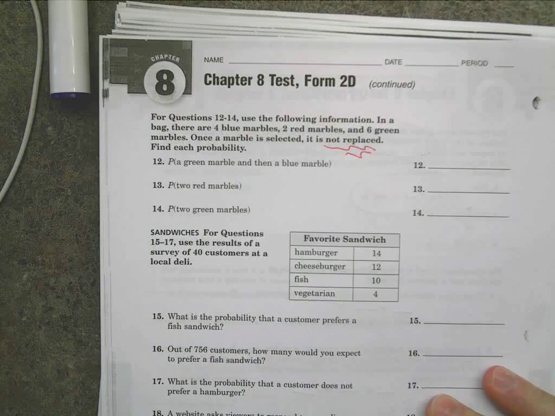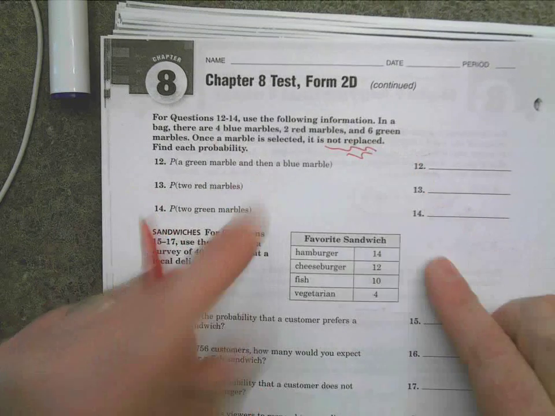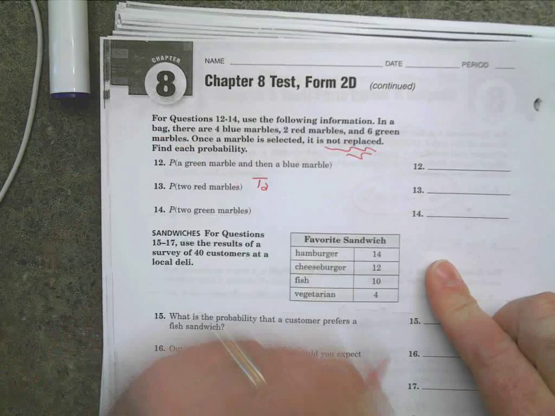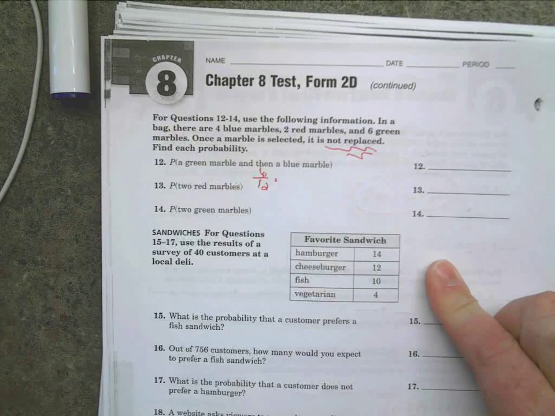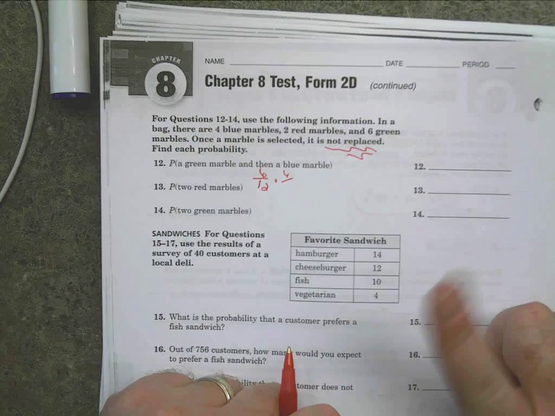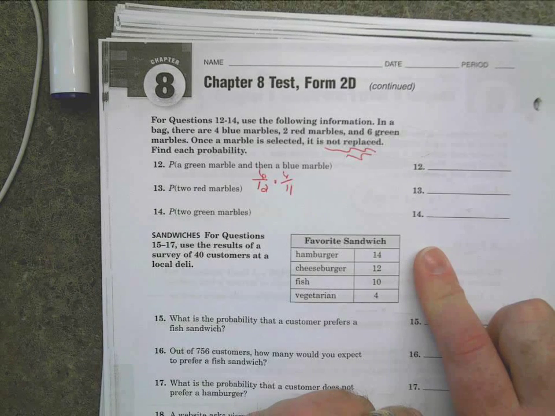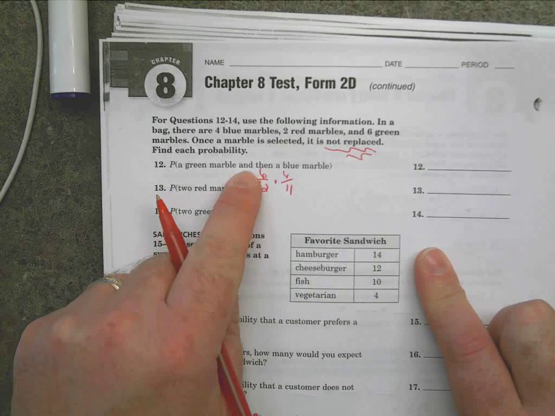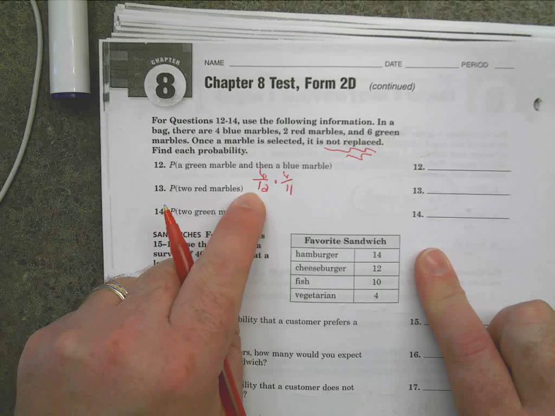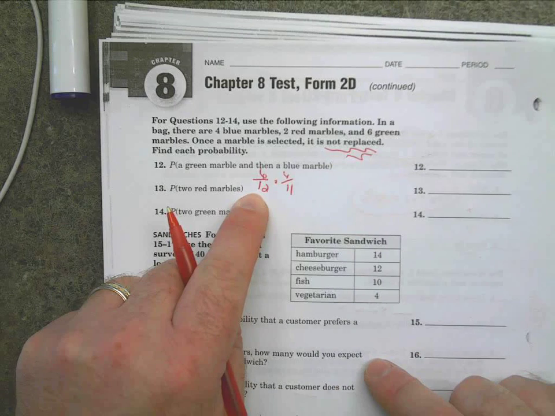Not replaced means I'm going to get 1 less marble each time. What's the probability of getting a green? I got 12 marbles. I have 6 of them green. The next time I pull out for blue, I'm going to have 4 blue, but be careful. Not replaced means 11. So, as I cancel all this out, you should realize 6 divided by 6 is 1, 12 divided by 6 is 2. Then I'm going to cancel out my 2 and my 4. Quick, easy, 6th grade fractions.